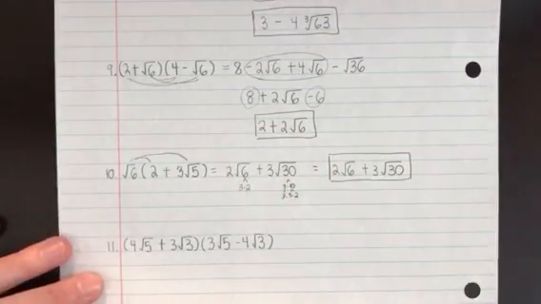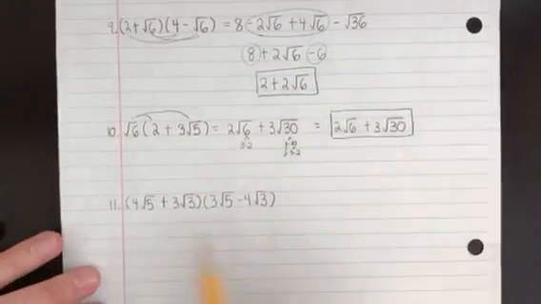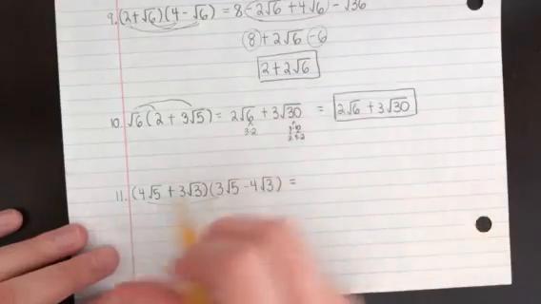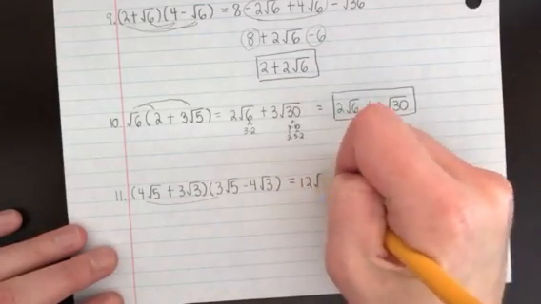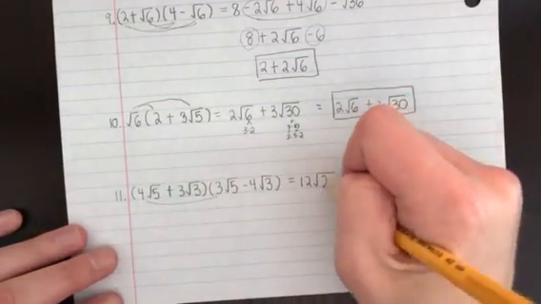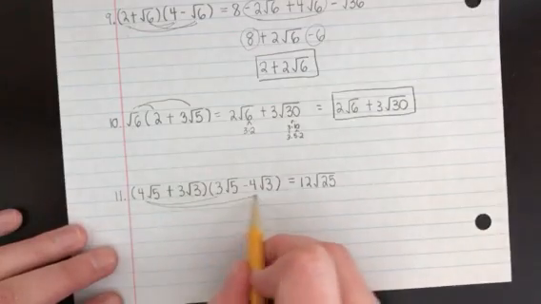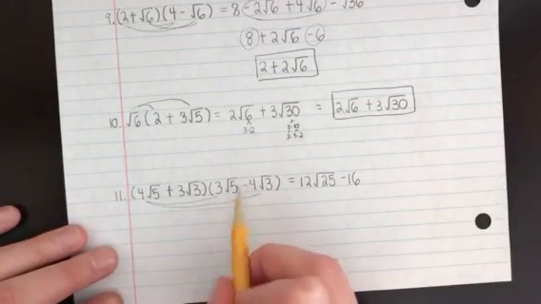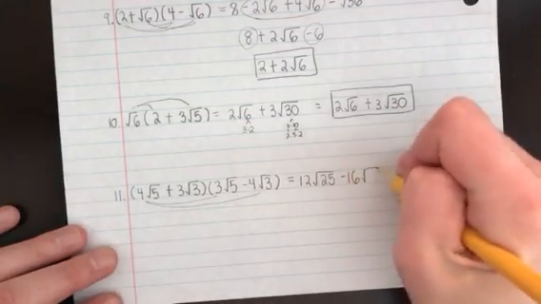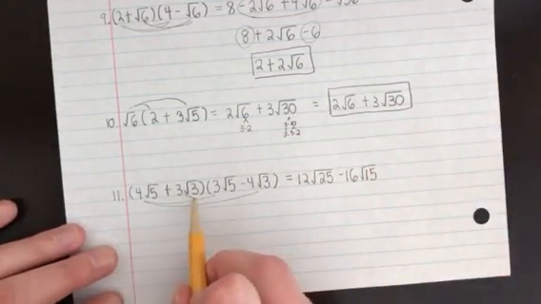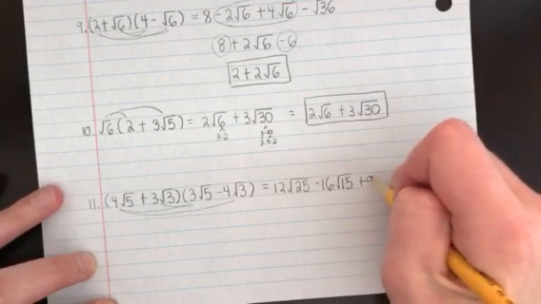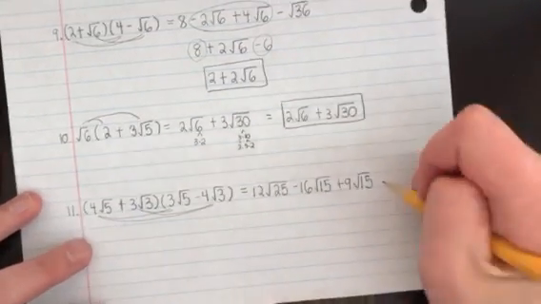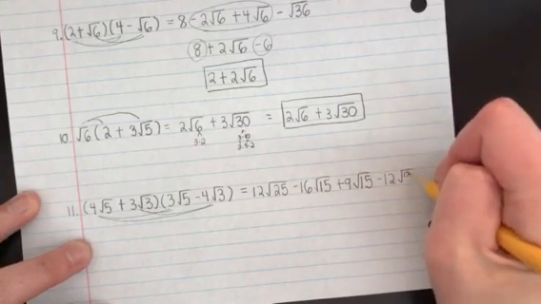All right, so now I've got another FOIL problem. Okay, so foiling this, I would get 4 times 3 is 12. So 12 square root of 5 times 5 is 25. And then negative 16, 4 times 4, and that's a negative 4, 16. 3 times 5 is 15. And then for the inner, I'd get plus 9 square root of 15. And then for the last, I'd get negative 12 square root of 9.